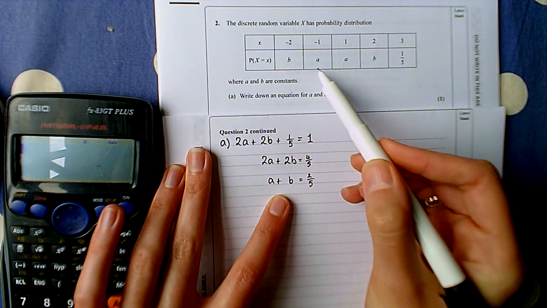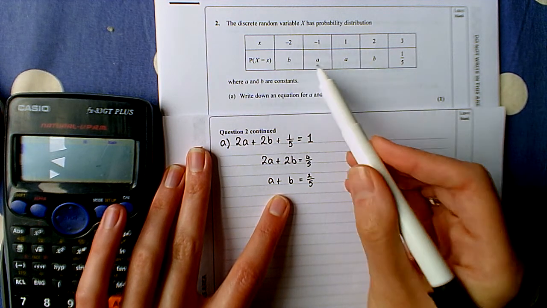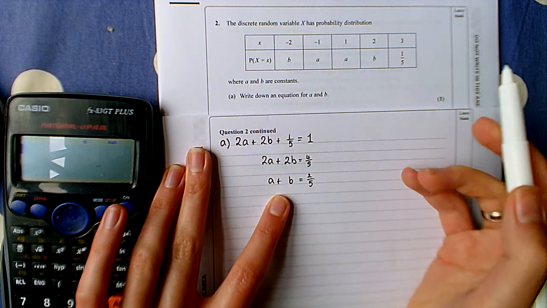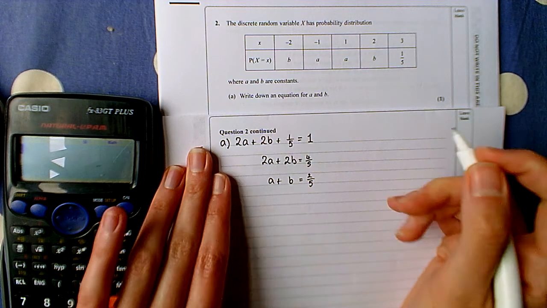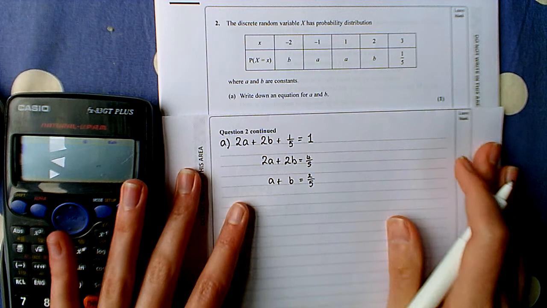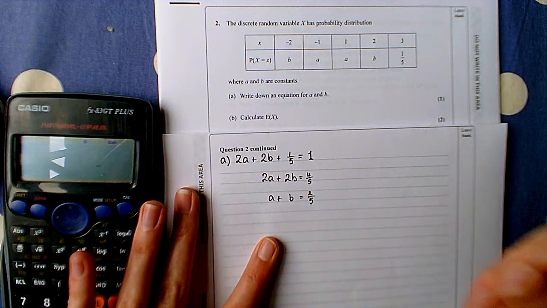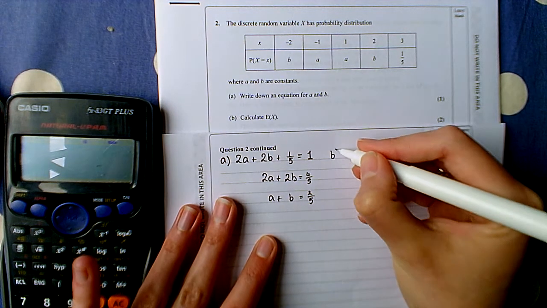This a plus b would make 2/5, this a plus b would make 2/5, so that's 4/5 altogether. Then add on the 1/5, gets us to 1 whole. And that's all we can do with this. We can't narrow down now what a and b are, so we stop. Part B says calculate the expected value of x.